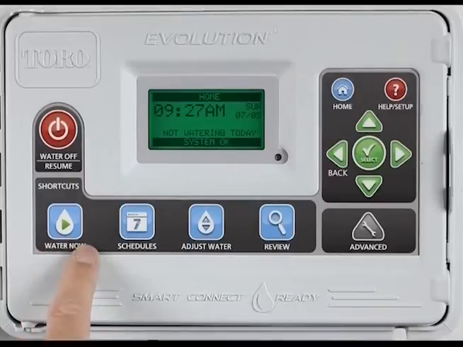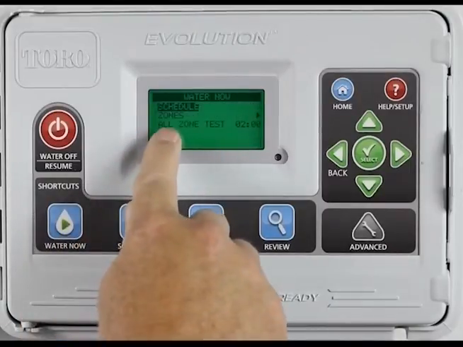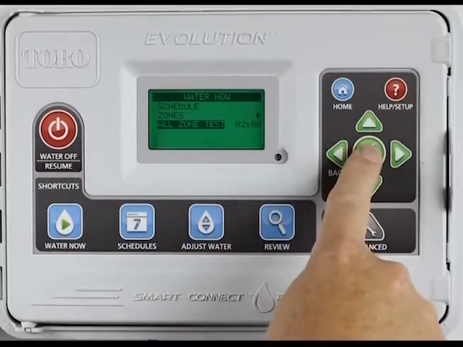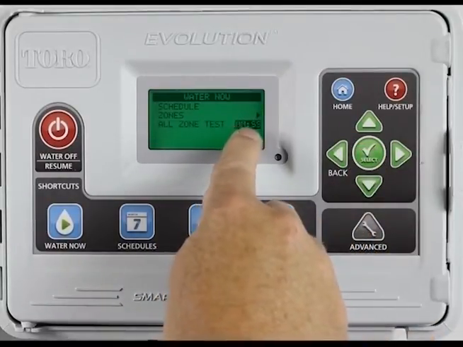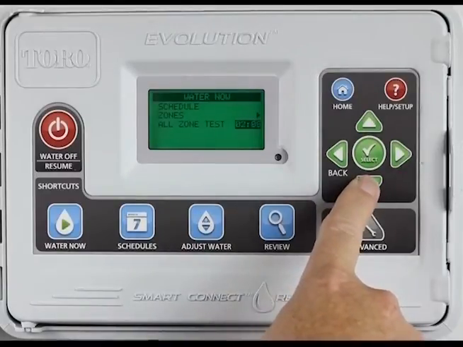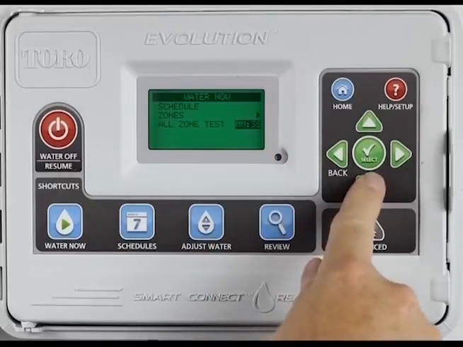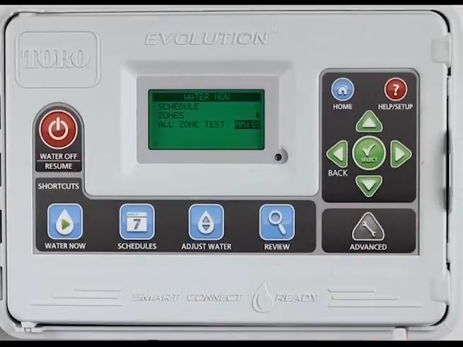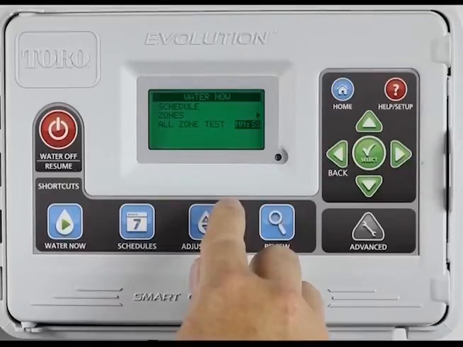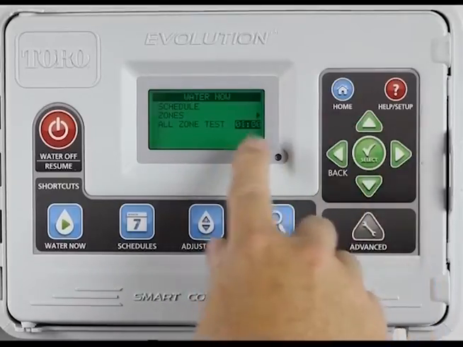Now, in the Water Now feature, we have all zone test. Let's arrow down to all zone test, hit select, and we can see it says it will water every zone, all zones, for a 2-minute test. I can arrow down, make it 1.5 minutes. I can arrow down, make it 1 minute each, which is a preferred setting. If I'm in a big hurry, I could arrow down, make it 30 seconds each. But let's make it 1 minute each.